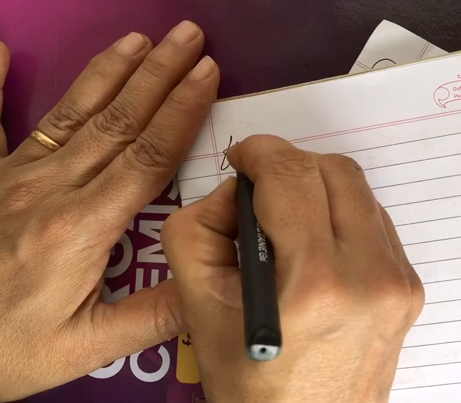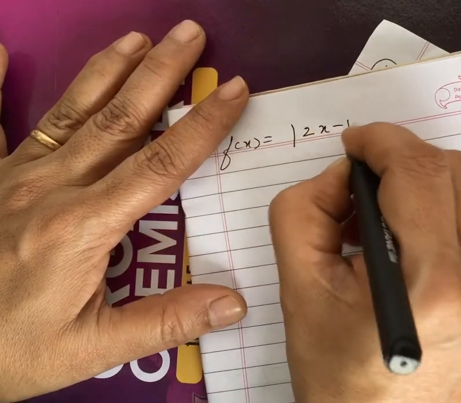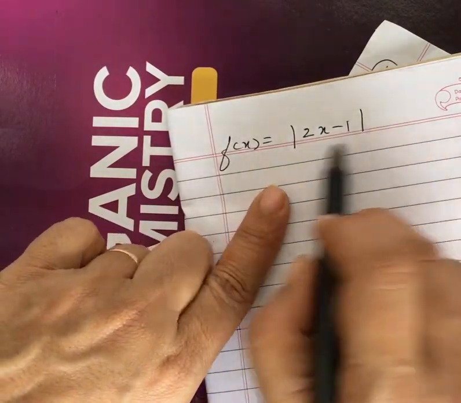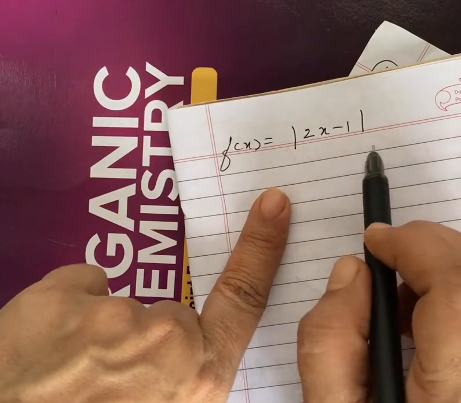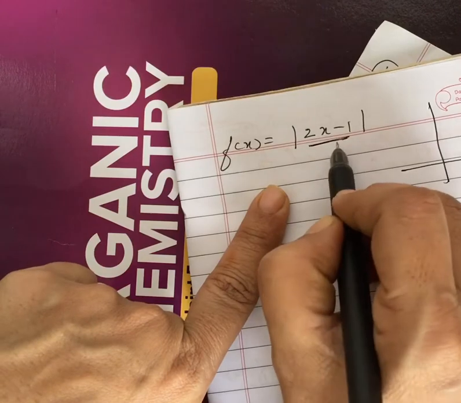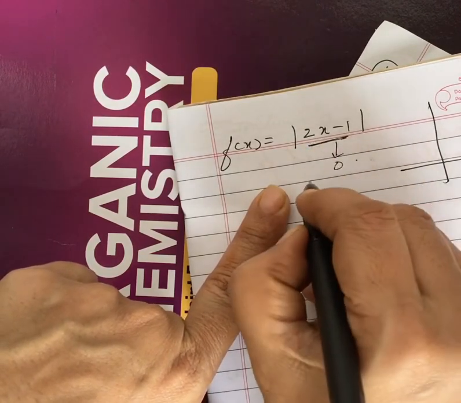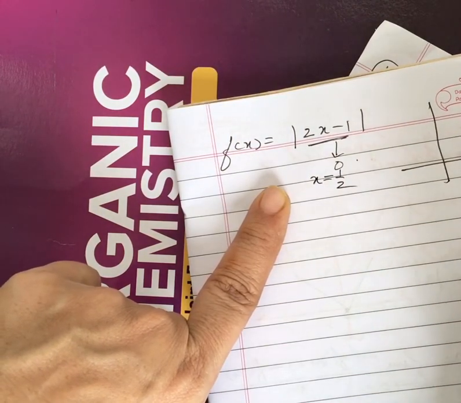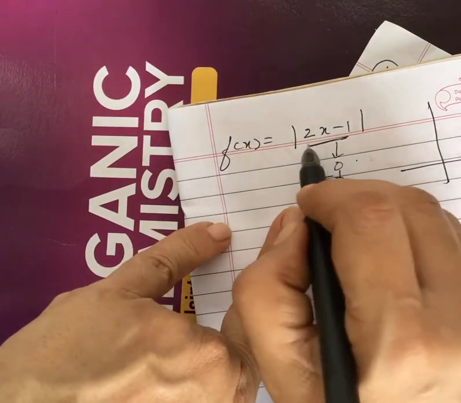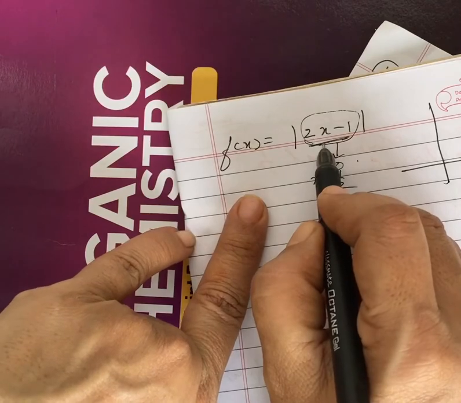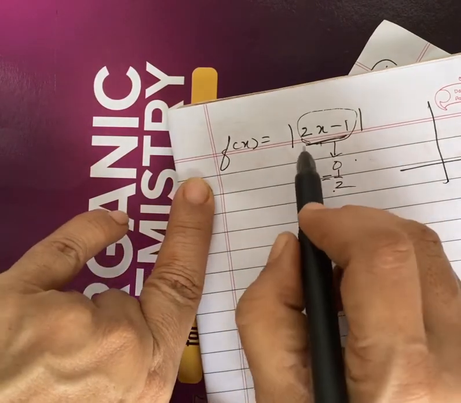For example, if you are given f of x equal to modulus 2x minus 1. This function is the special point we are taking. This function is always continuous, modulus function is always continuous, but especially at this corner point, wherever this is equal to 0. What you get when this is equal to 0 means x is equal to 1 by 2. So when you take x equal to 1 by 2, this function is continuous. Wherever this is 0 also, the function is continuous. But this function is not differentiable there.